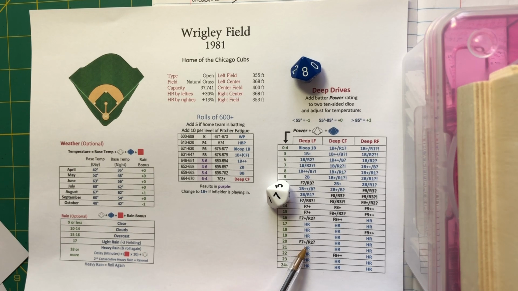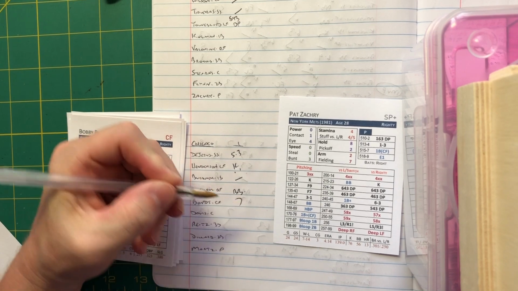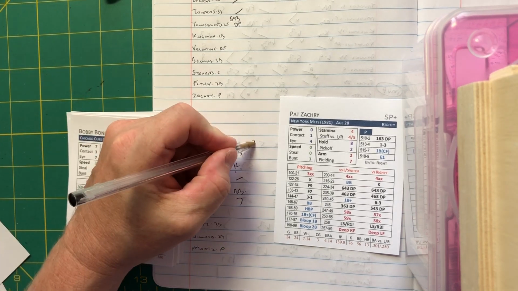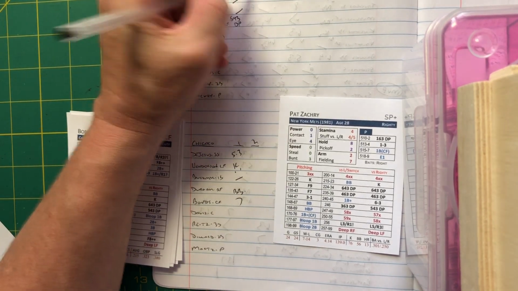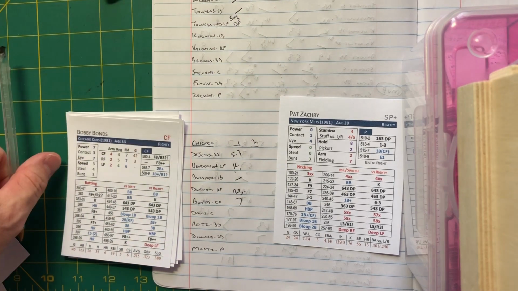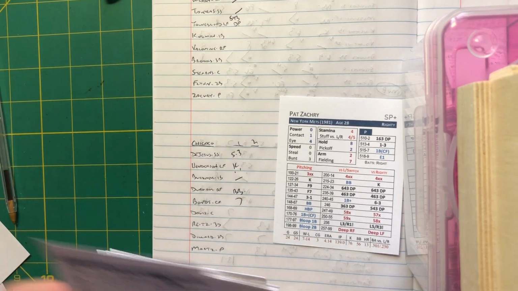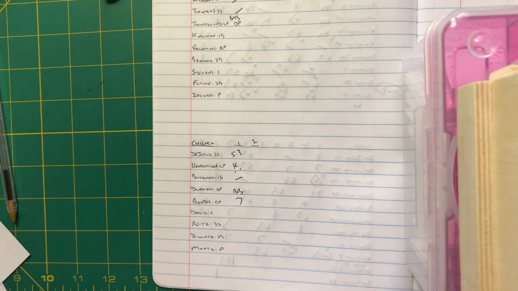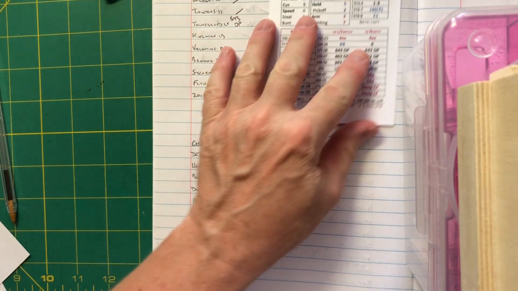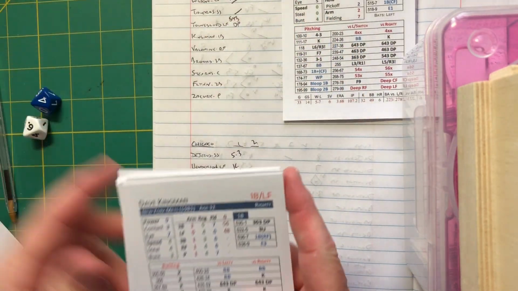And caught at the wall by Joel Youngblood. Oh my goodness. One more biscuit for breakfast and Bobby Bonds goes deep for a 3-run jack. But no, Joel Youngblood catches it in the well and that ends the first inning. Both teams have what the little boys shot at, nothing.